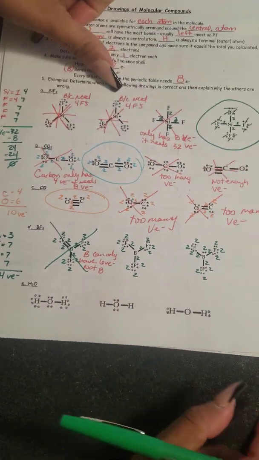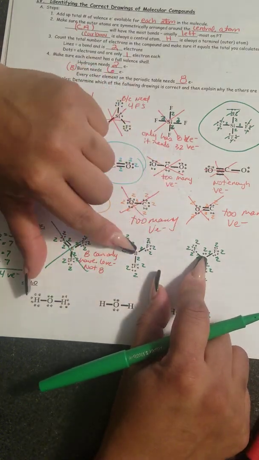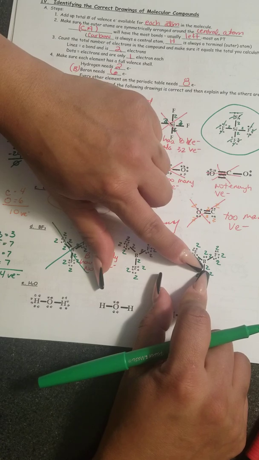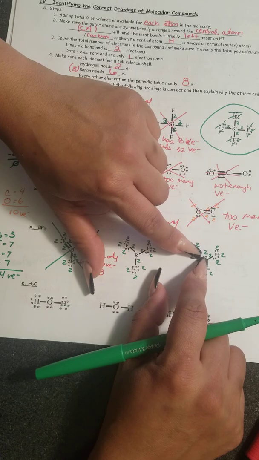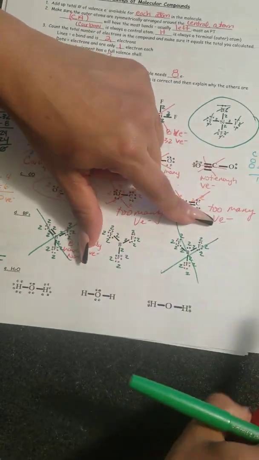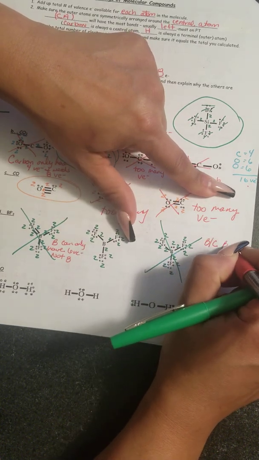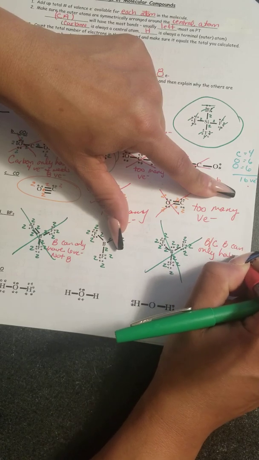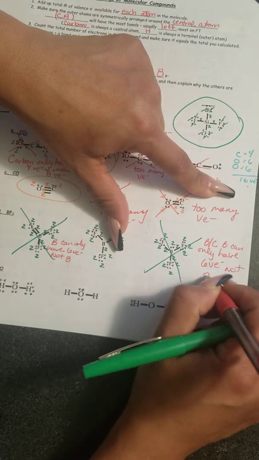Okay, let's keep going. Let's look at this one, because this one has 2 dots here and this one doesn't. This line means 2. We wrote it out. This line means 2. That's 4. This line means 2. That's 2, 4, 6. Plus those 2 right here that are attached to the boron means 8. No, that's not going to work, because boron can only have 6 valence electrons, not 8.